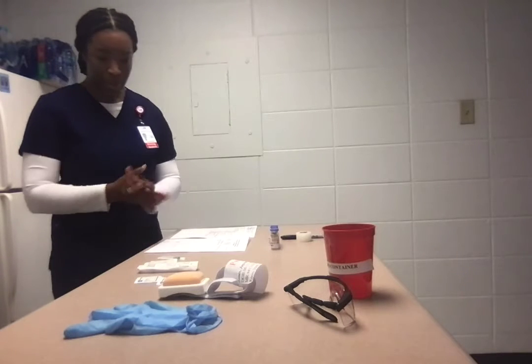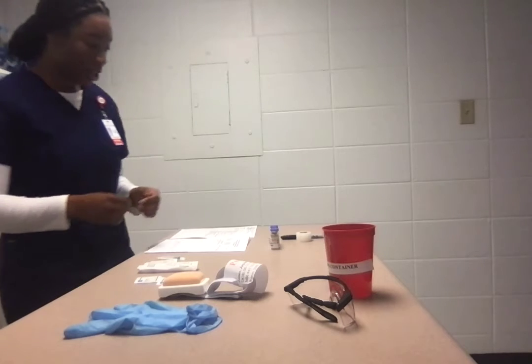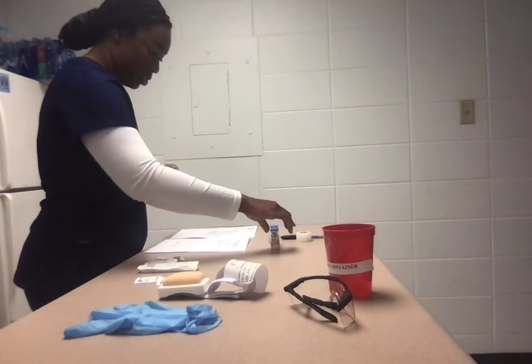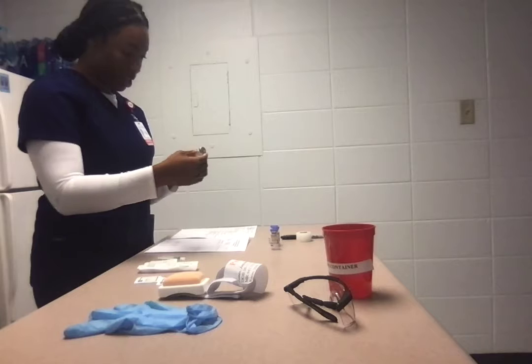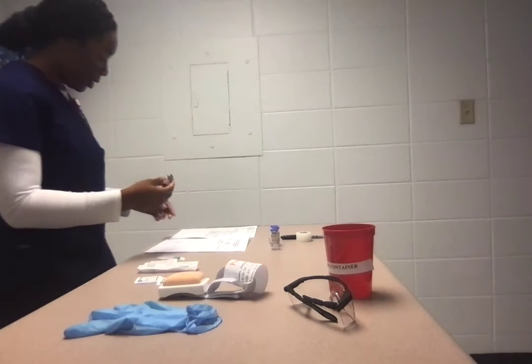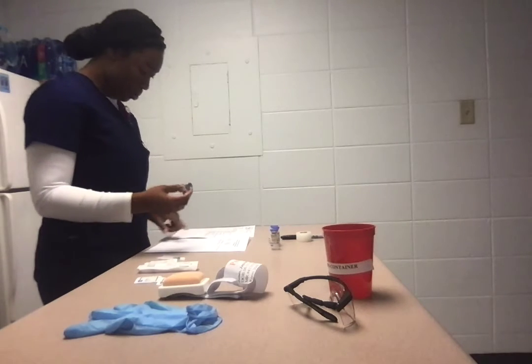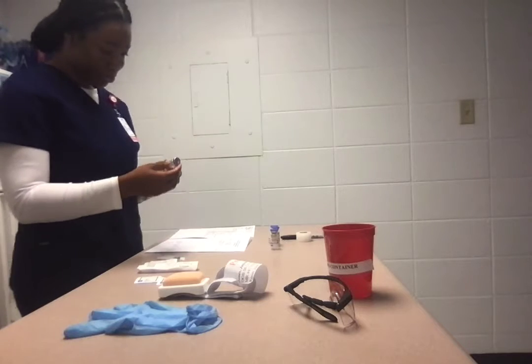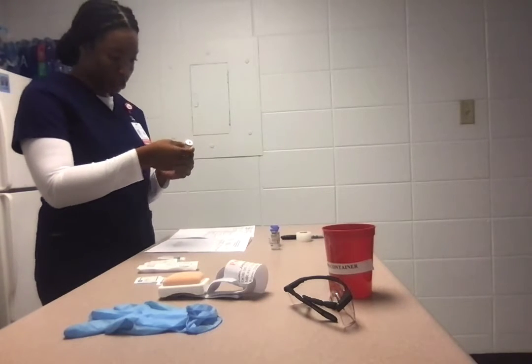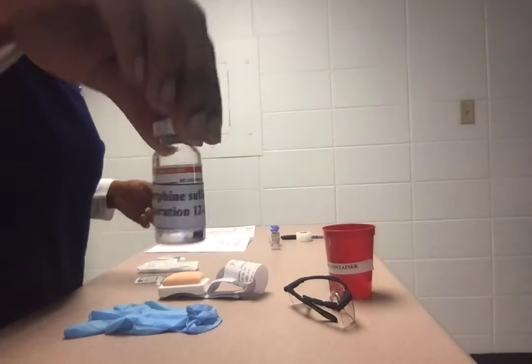So next I'm going to perform hand hygiene and select the correct vial of medication. So here I have selected morphine sulfate, and morphine sulfate on the order form, morphine sulfate on my MAR. And the expiration date is 12/20/2025. So we are good to go.